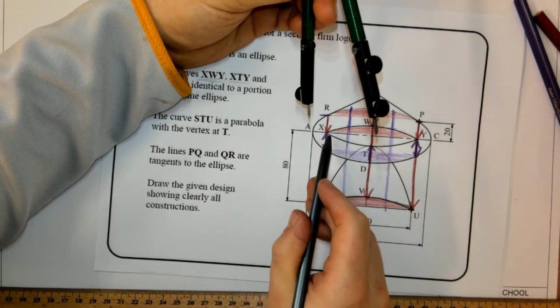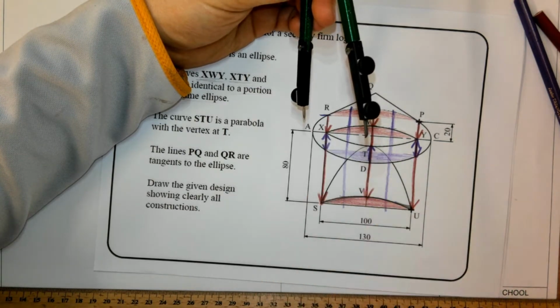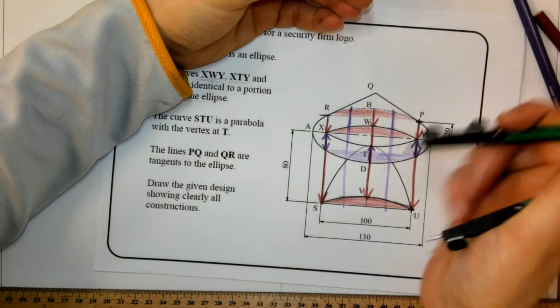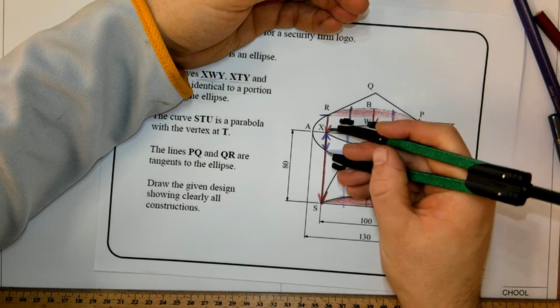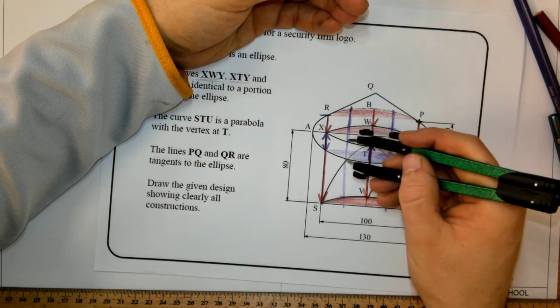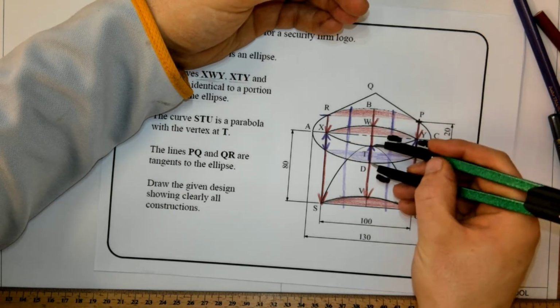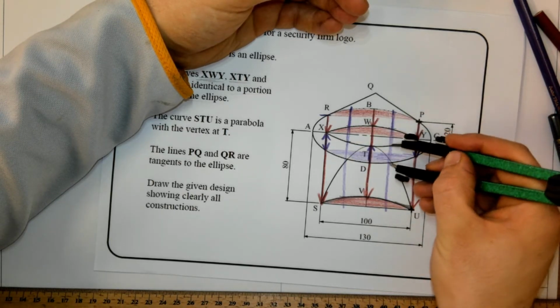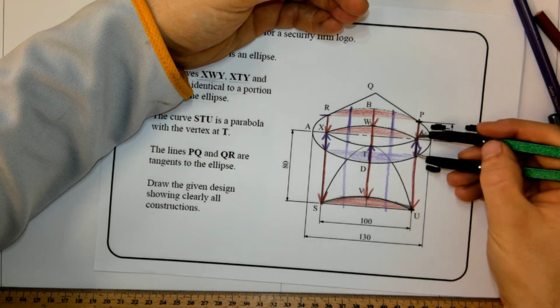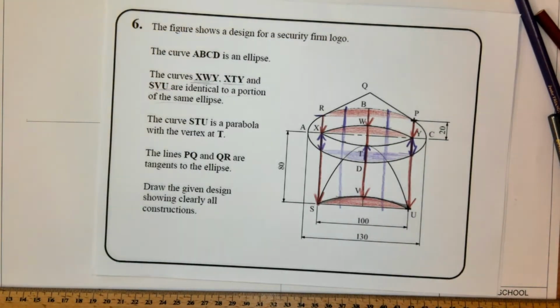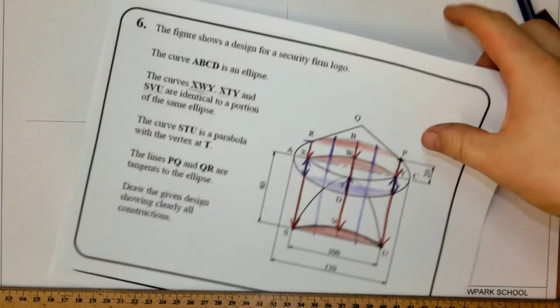Okay. And then XTY, we do the same thing, just the opposite way around. So we take that distance, mark it from the bottom of the curve, and D. There we go. Right.